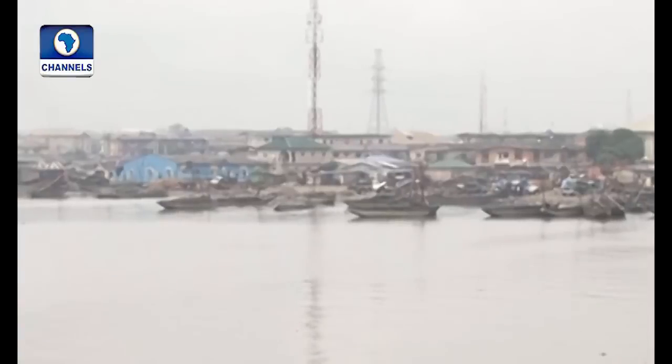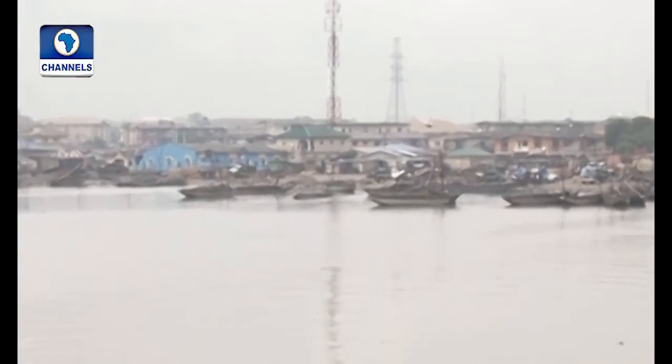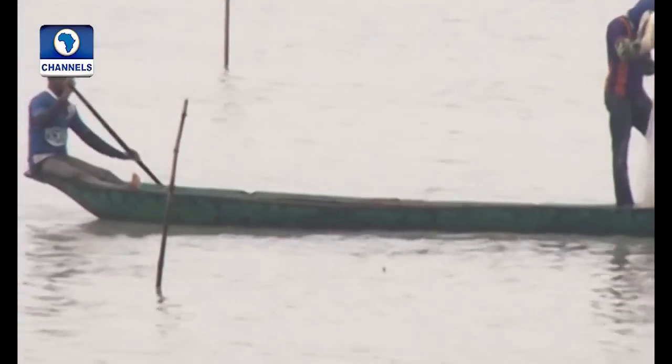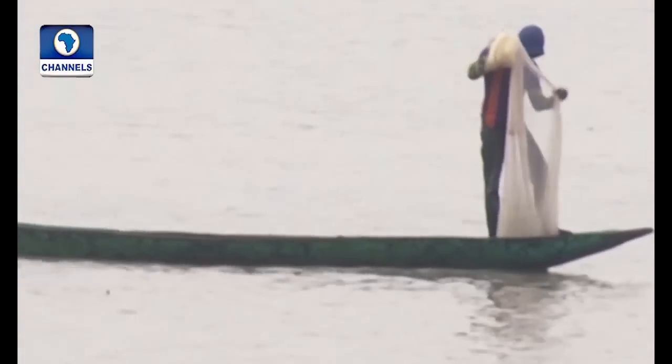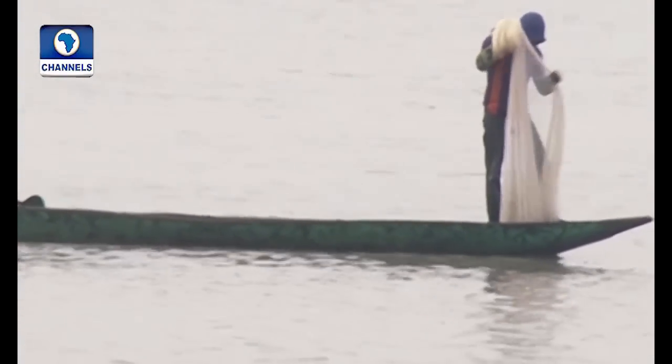We have a lot of species, like the croakers, the shiny nose, the grunters, and so on. Fishing villages and fishing grounds include Lagos, Ogun, Delta, Rivers, and Cross River states.